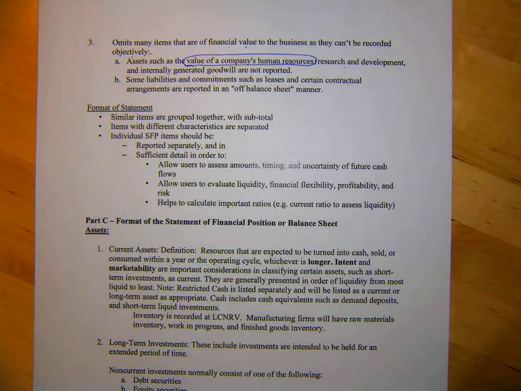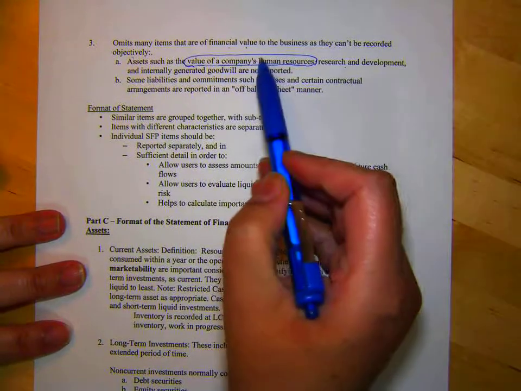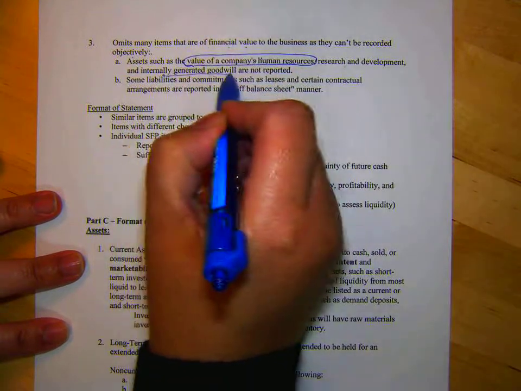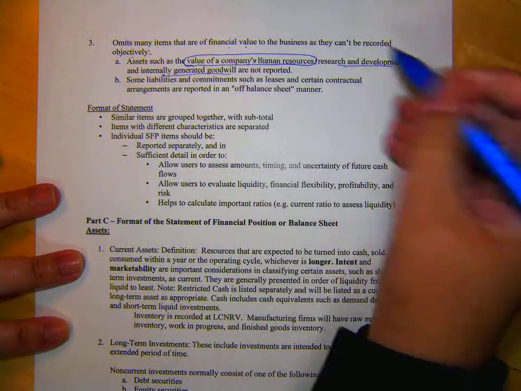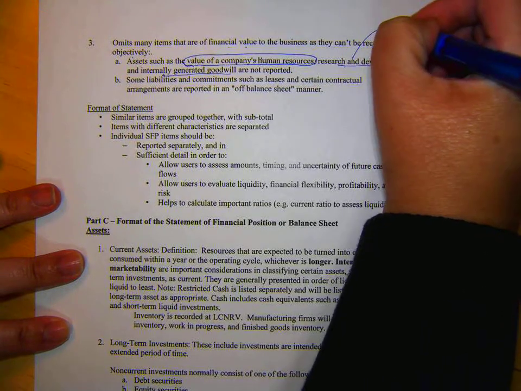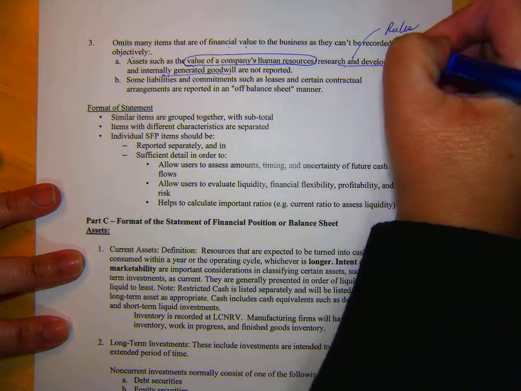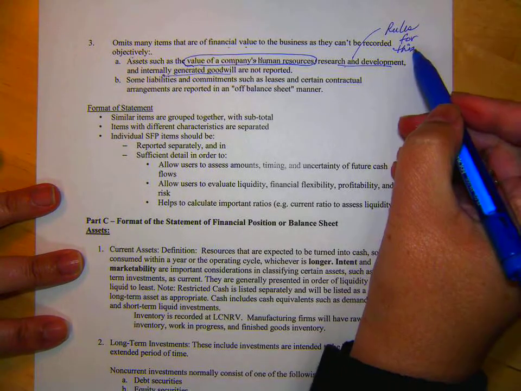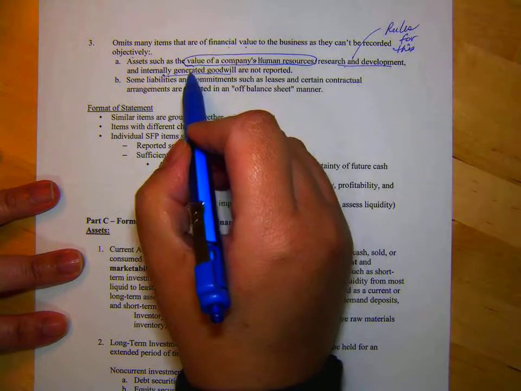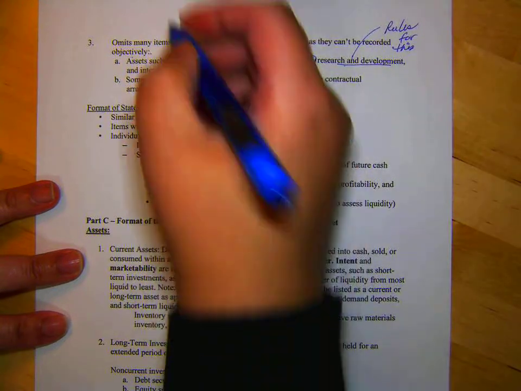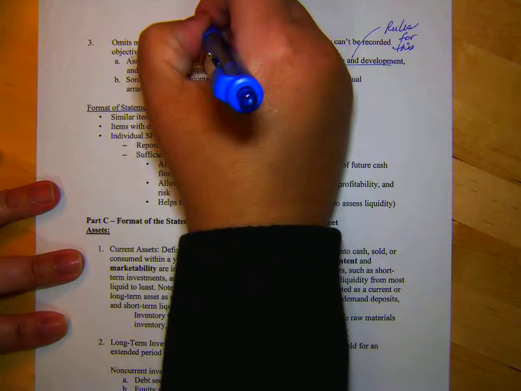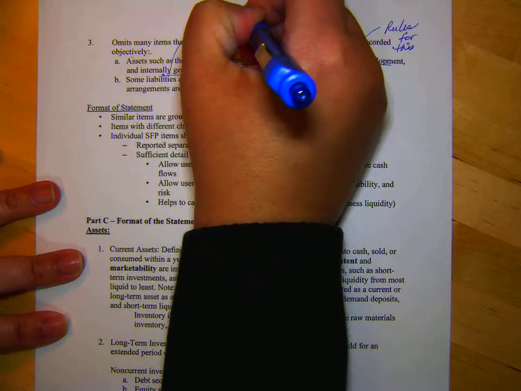Research and development and internally generated goodwill are not reported. Now you'll find there's rules for this. For example, if you were a pharmaceutical, there's different rules for when you can recognize things. Internally generated goodwill, that's things like you've been in the same location for 20 years. Does that add to the value of your business? Yep. Can we record it? Nope.